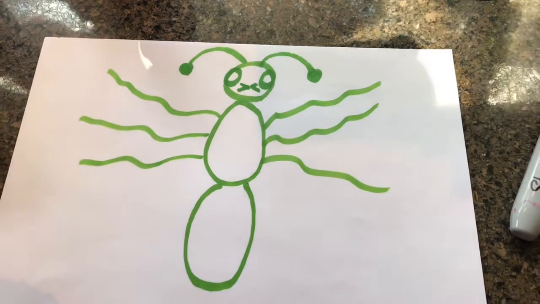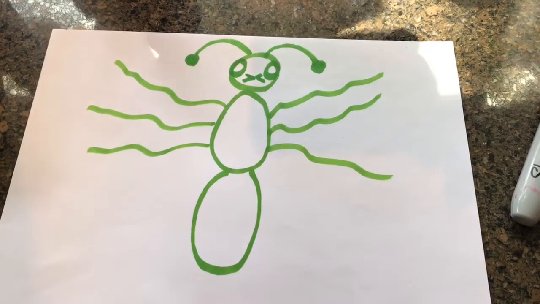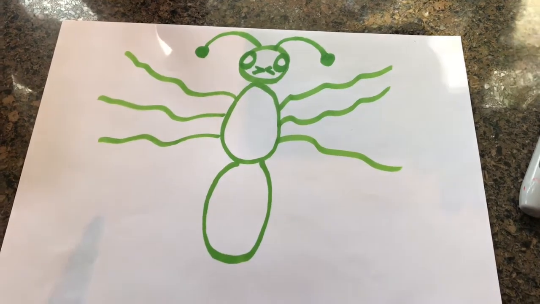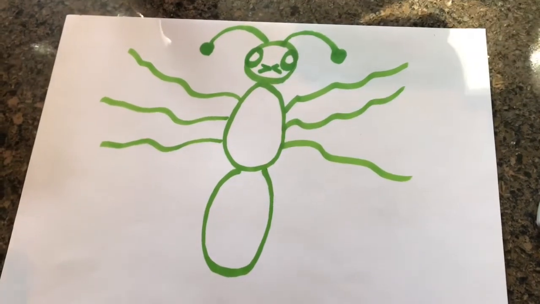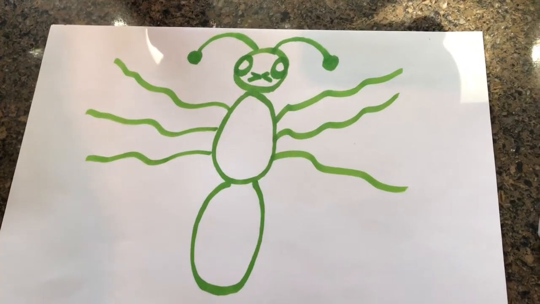Now, I'm going to turn this insect. Insects have these parts, and sometimes they have wings, so I'm going to put wings on this insect. You know, a butterfly is an insect, a bee is an insect, a fly is an insect. Not all insects have wings, but some insects do.